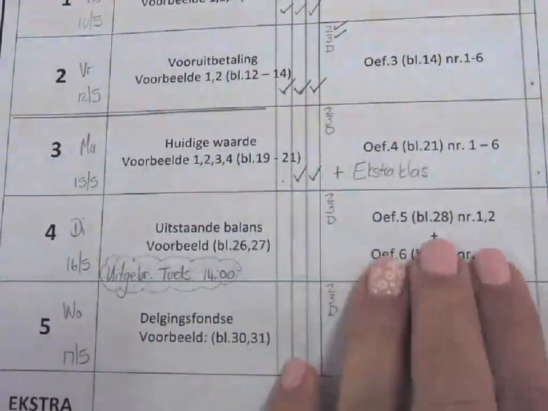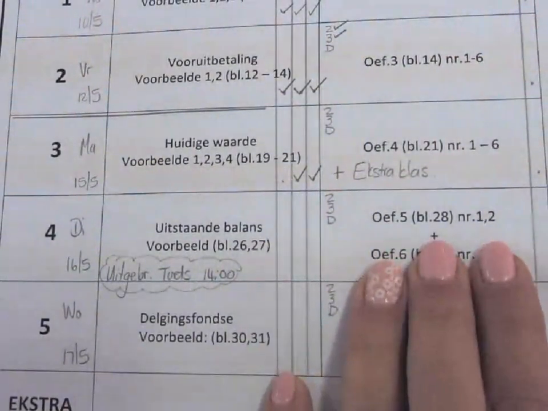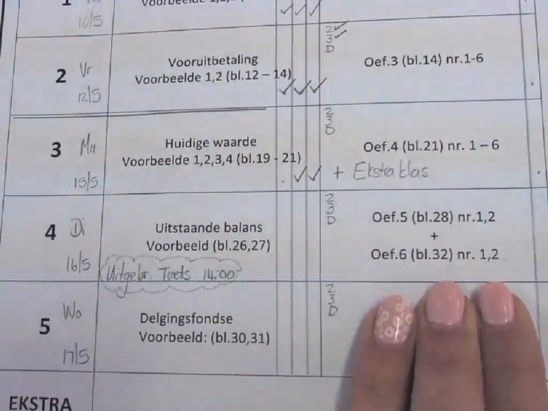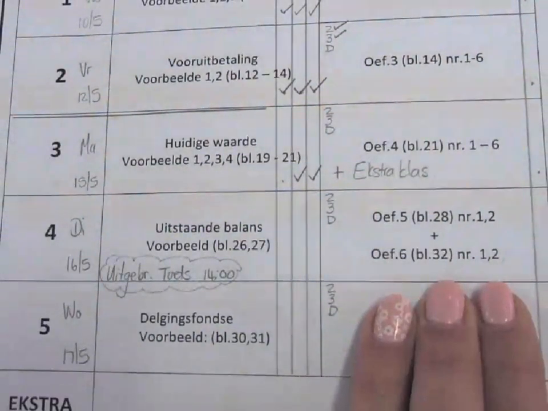Exercise 5, page 28, number 1 and 2. Exercise 6, page 32, number 1 and 2.